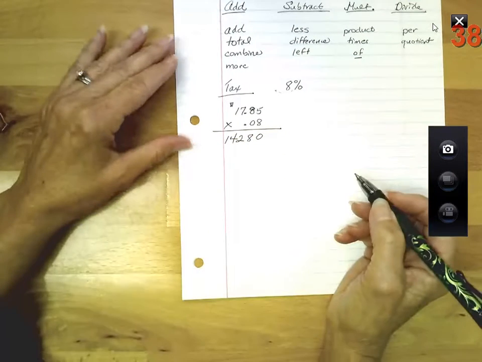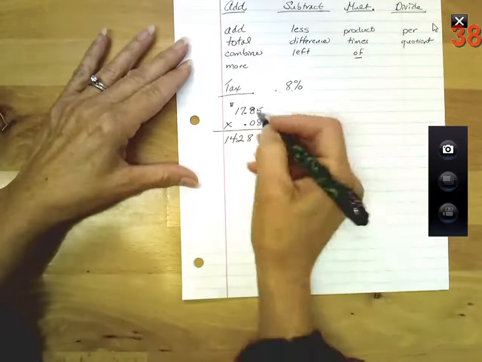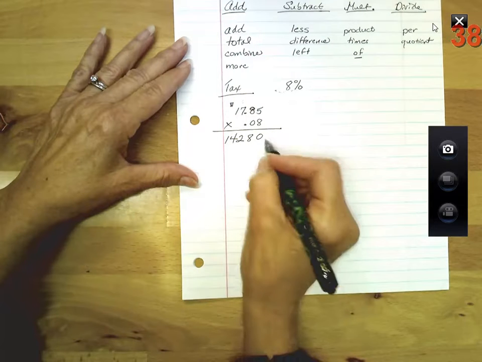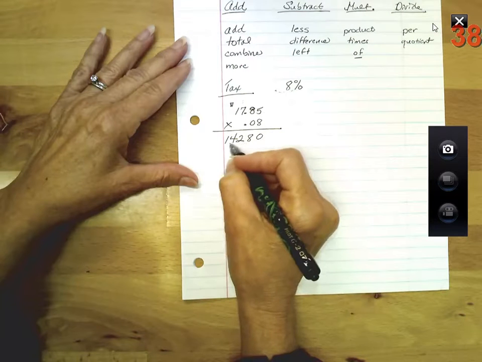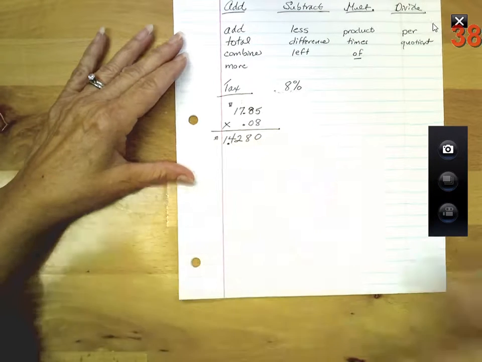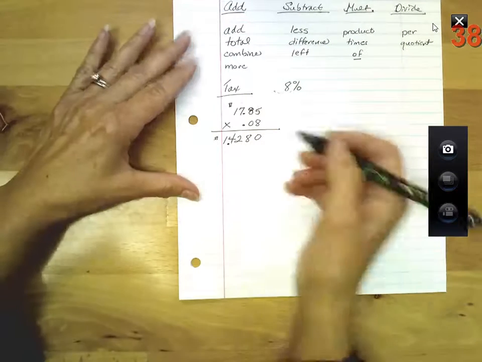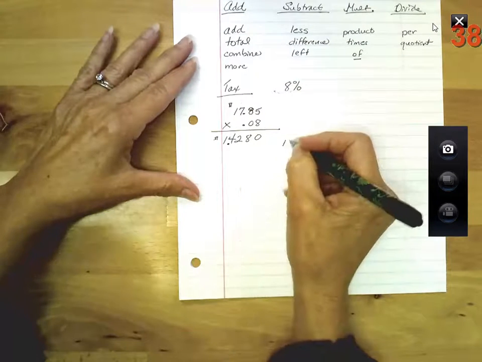And we learned that when you've got decimals, if this is 2 places and this is 2 places, you start from the right and you go over 4. Now you've got to figure out if that's $1.42 or $1.43. It's 5 or more, so they're going to round up.